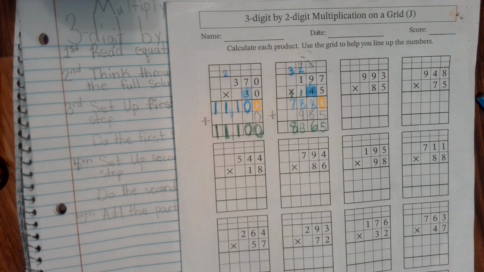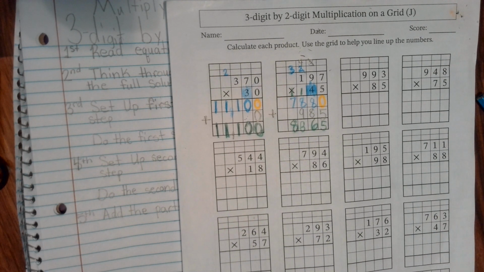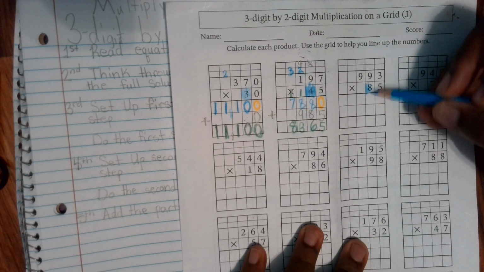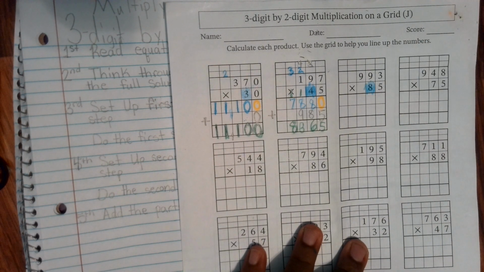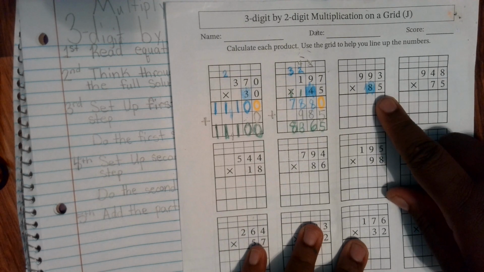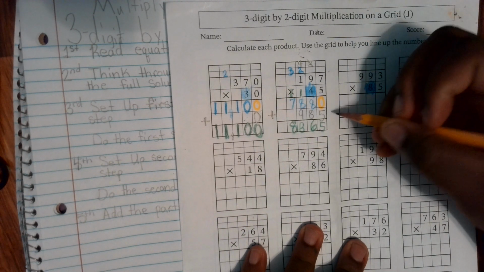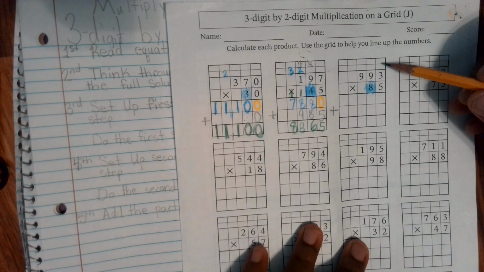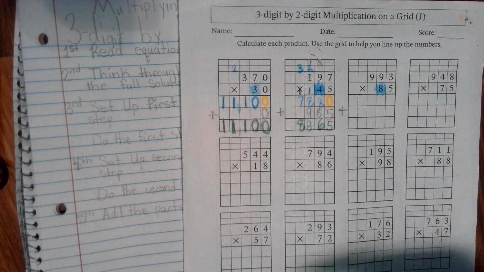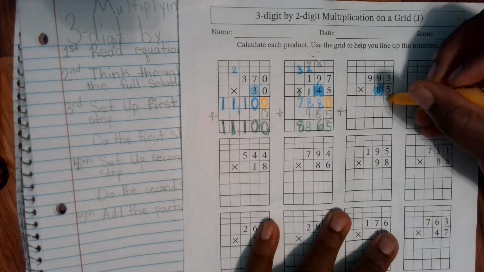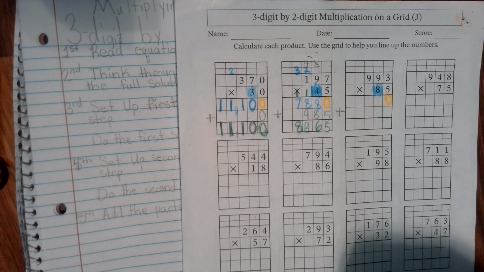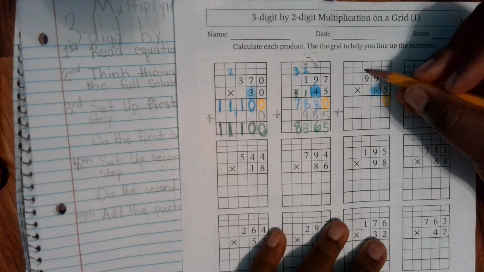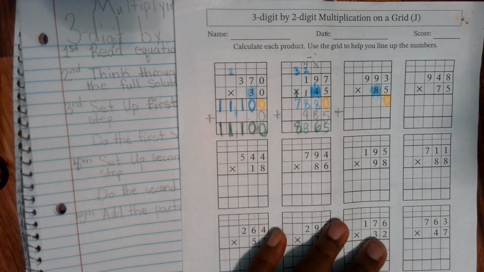Now 993 times 85. To solve this, I'm going to do 993 times 80. And then I'm going to do 993 times 5. And I will add those products together. So 993 times 80. 80 is a tens number, which means I'm going to begin recording my product in the tens place. And I'm going to begin regrouping in the hundreds.